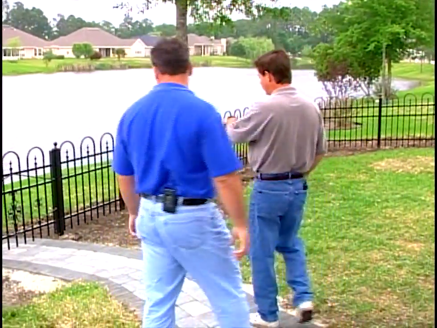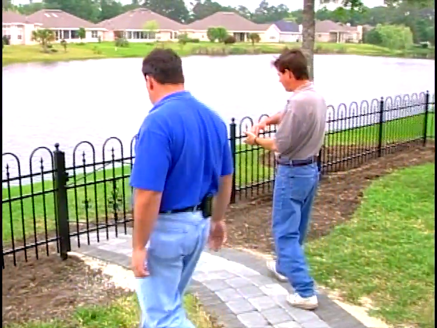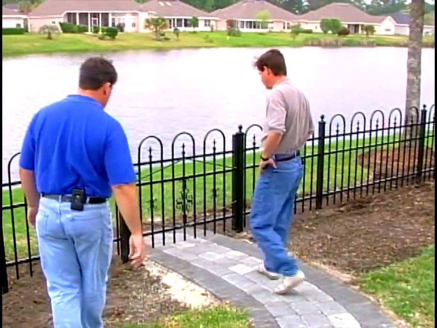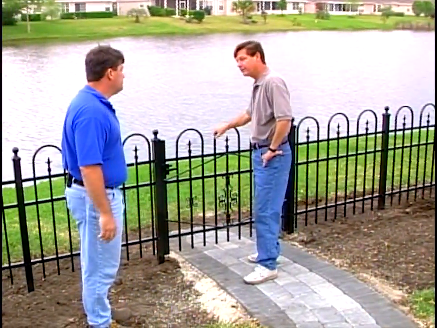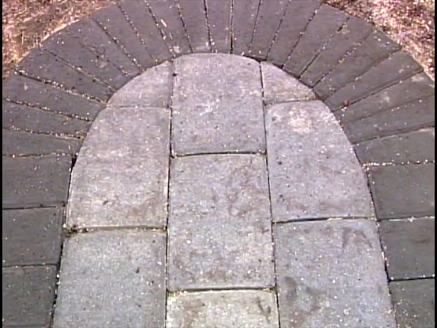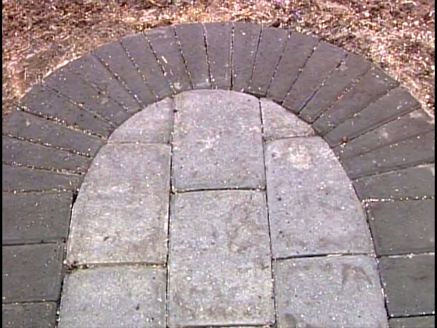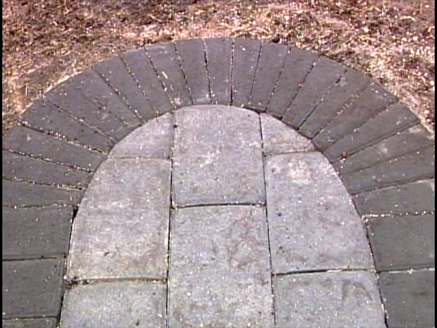Brian, I really like the way you've done these ends. The artwork on these radiuses is really quite unique, and they tie into the fence. Right. That was one of the homeowner's looks. Everything on her fence has a nice little radius turn.